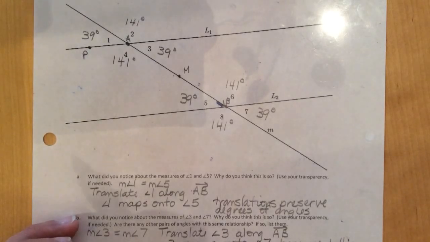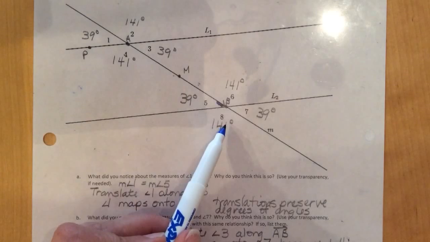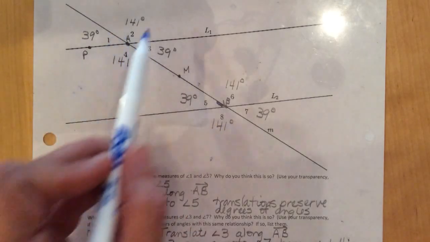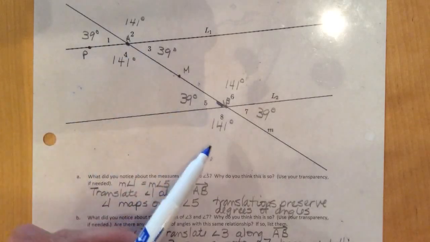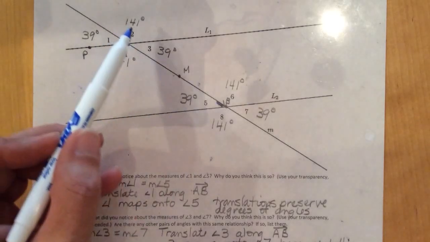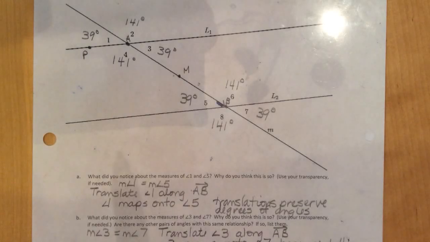Okay, I want to talk about the last type of angle that we learned about, which is called the alternate exterior angles. So we have angle 2 and angle 8. Remember, they're on the outside of the parallel lines and they're on the opposite sides of the transversal. We saw those pairs are equal, and also angle 1 and 7 are also alternate exterior angles. So let's look at what happens there.